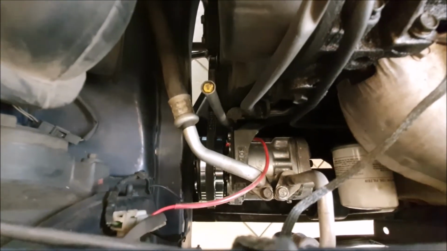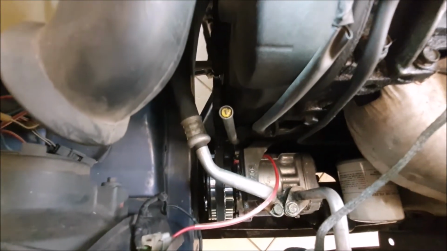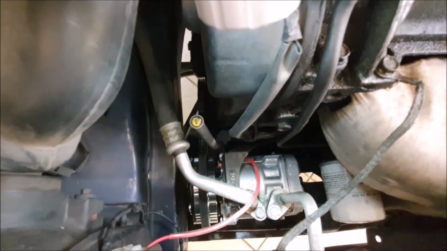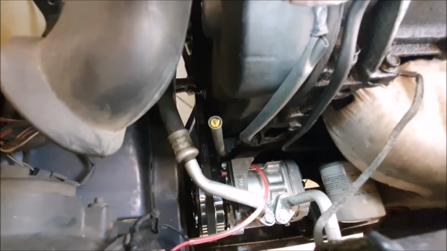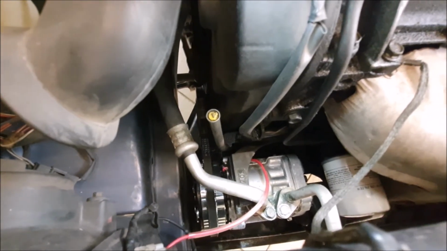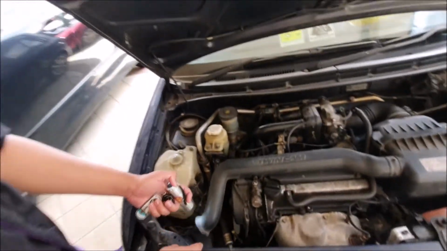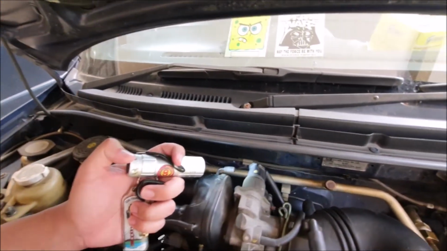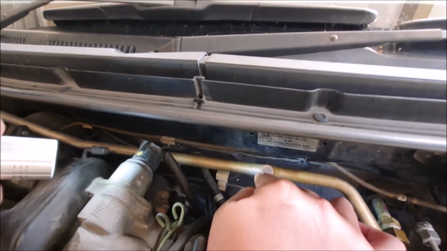Using a torchlight, we can visually try to detect any fluid or oil leakage. As you can see here, the line is dry and no leakage can be found. Next, we go from the compressor line through and check the low pressure side port.